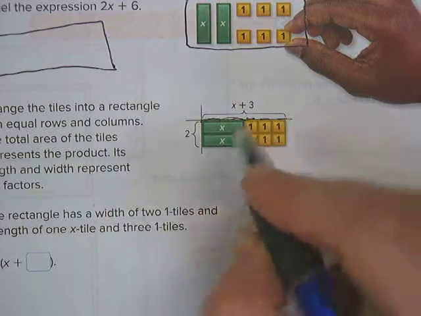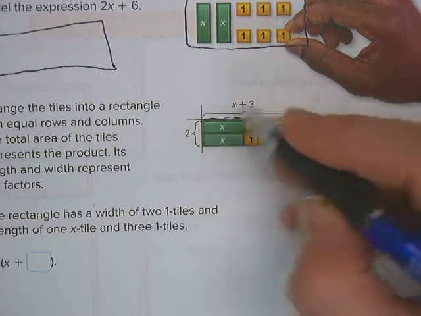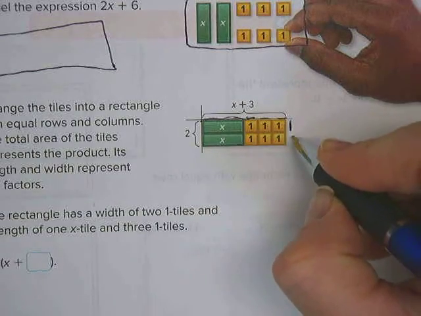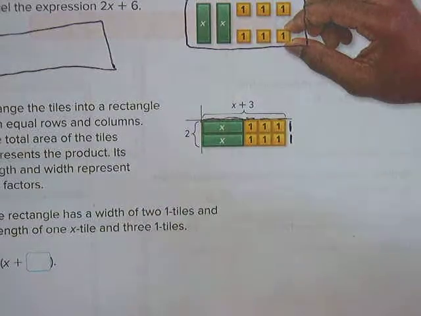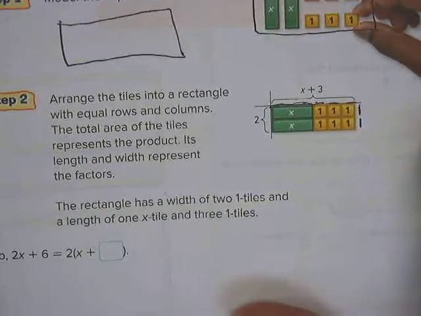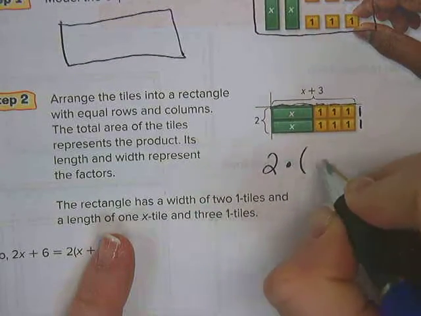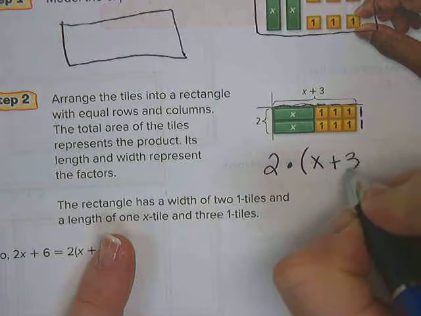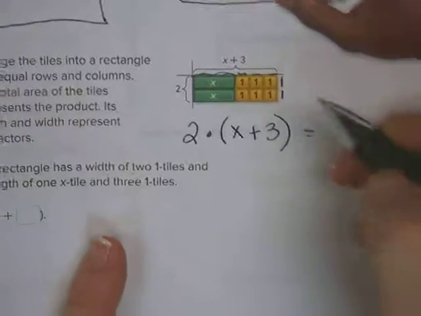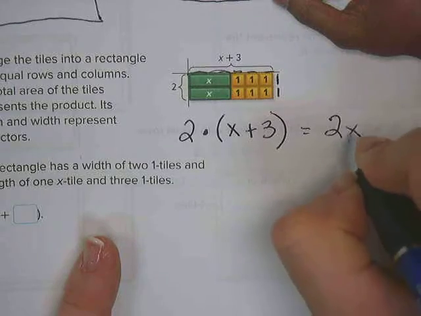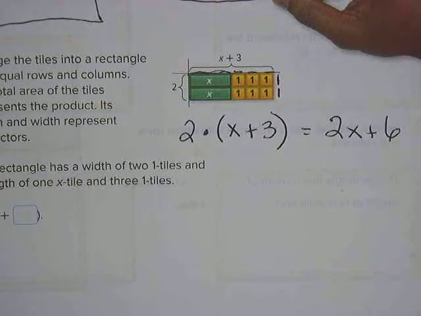So it's x plus 3. This width right here has a width of 1, 2, of 2 units. Okay, so we would say that 2 times x plus 3 are our two factors that equal 2x plus 6. Okay, let's turn the page.